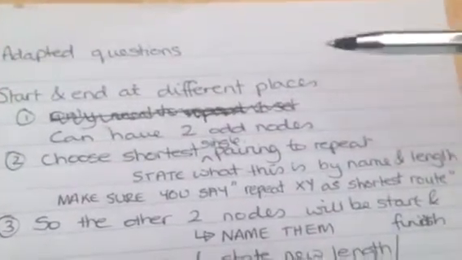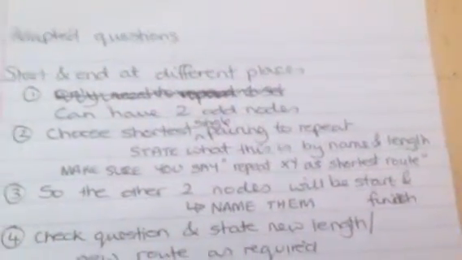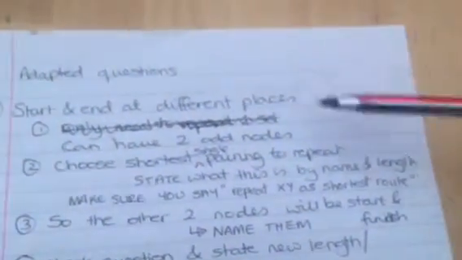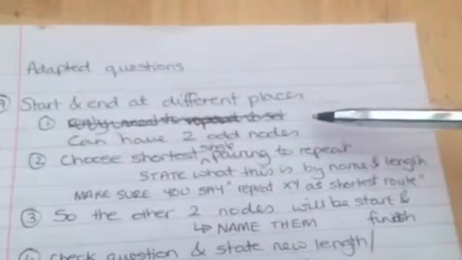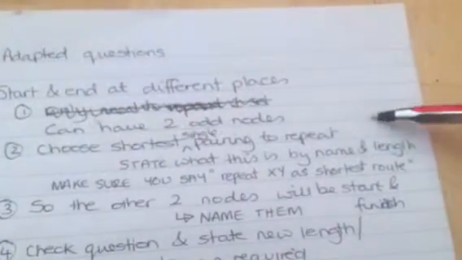That's the basic method, and then very often the questions go on and adapt it slightly. So it might say you can now start and end at different places. If you start and end at different places, then you can have 2 odd nodes, which means that you only want to repeat 1 pairing. It will say explain your reasoning. So the explanation you need to give is you can now have 2 odd nodes. The shortest single pairing to repeat is this one.